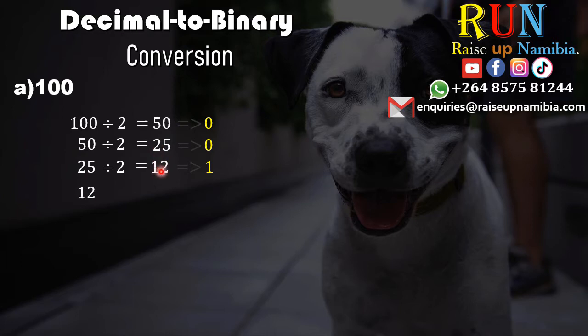So we take this 12 to the other side and we also divide it by 2. What answer do we get? We get a 6. Now, is there a remainder? No, there is no remainder, so we write 0. Then we take this 6 to this side, divided by 2. What answer do we get? We get 3. Now, is there a remainder? No, there is no remainder, so we put 0 there. We take this 3 to the other side, divide it by 2. What answer do we get? We get 1. And then, is there a remainder? Yes, because 3 divided by 2, we will have a remainder. So we have a 1 there.